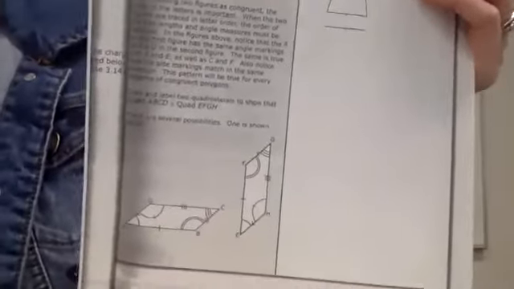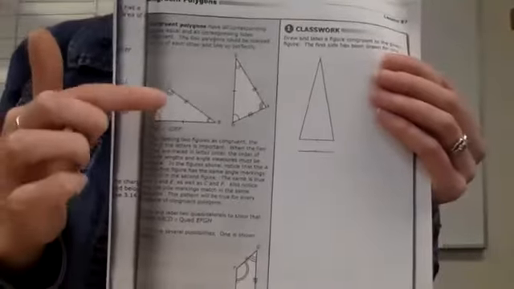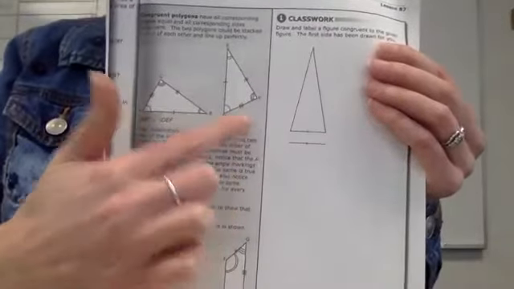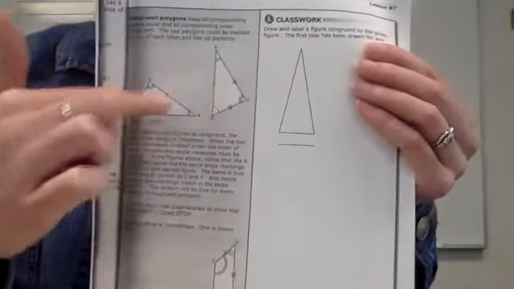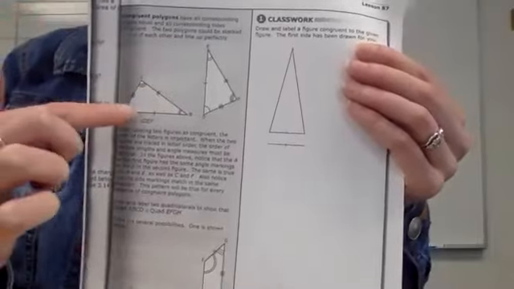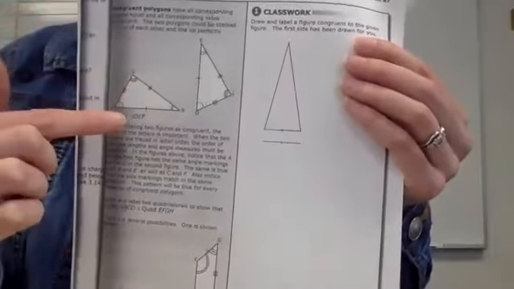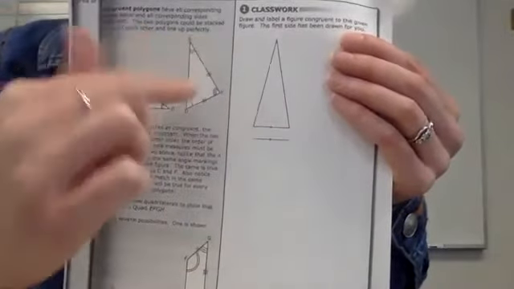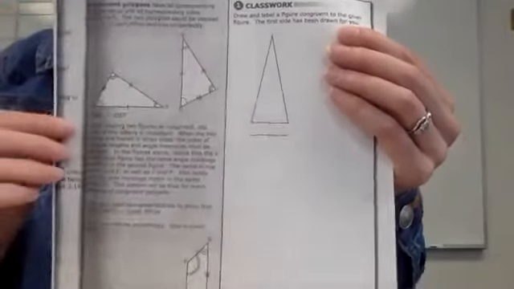So again, they're just showing you how this side of the triangle is matching this side of the triangle, even though they are in different positions. They're on different sides, but they're still the same shape. If you took this shape and overlaid it over this one, it would match up the exact same.